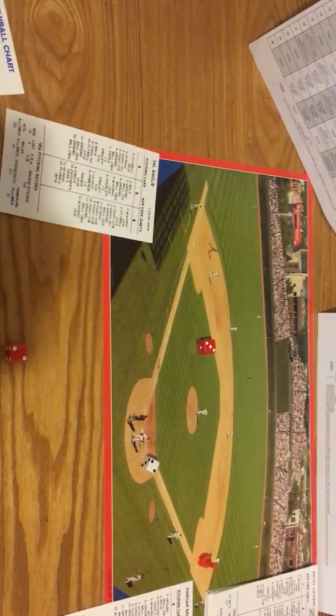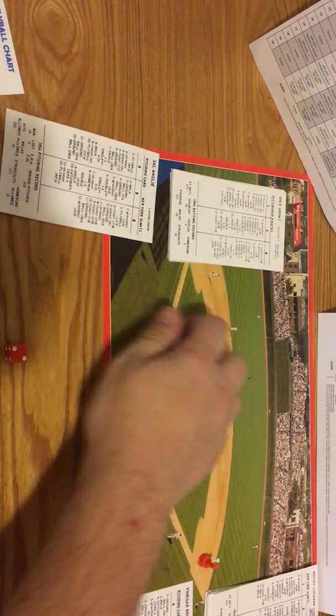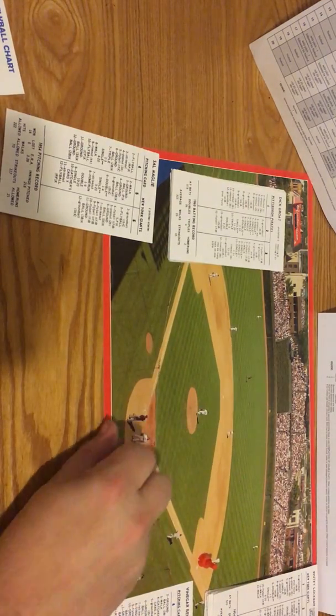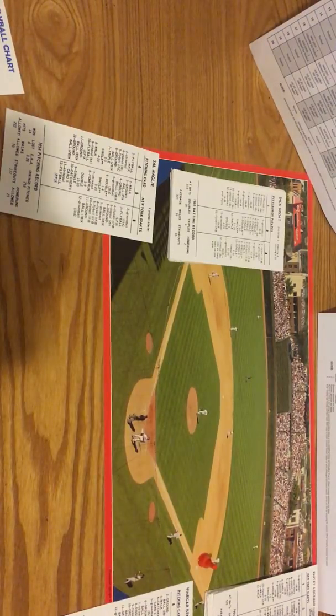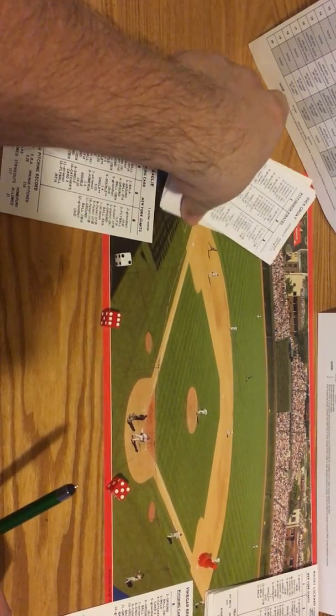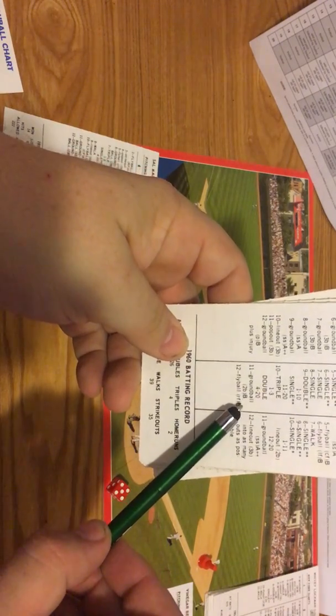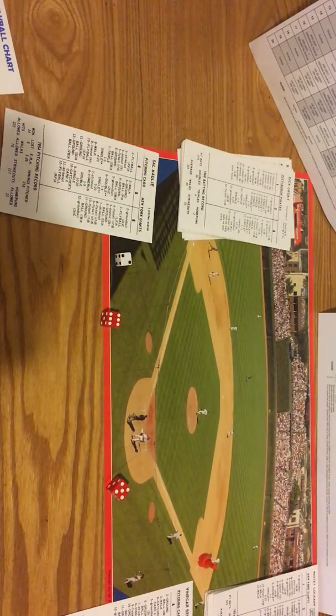2 outs. Dick Groat up to bat. 2 and 11 for Mr. Groat. A ground ball out. 2 in the inning.